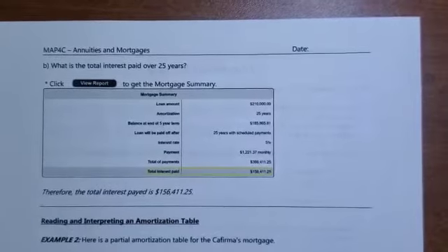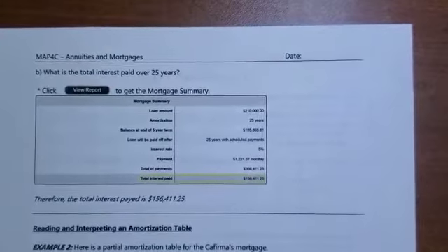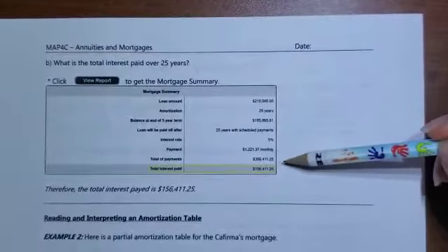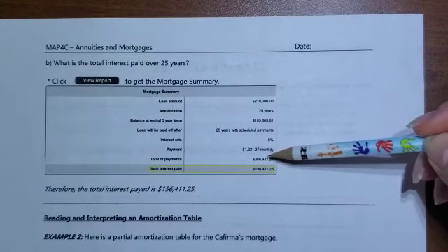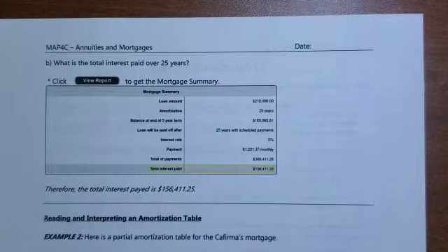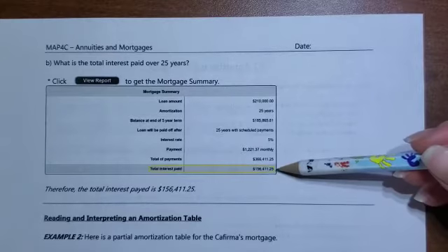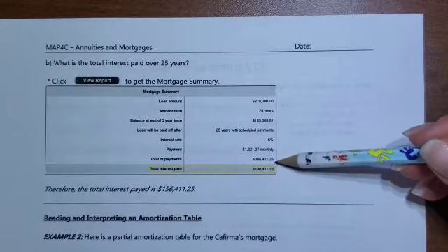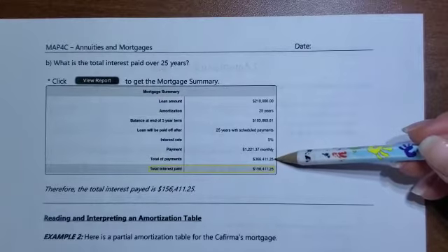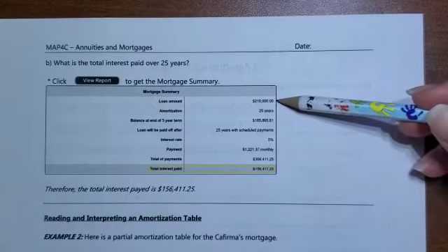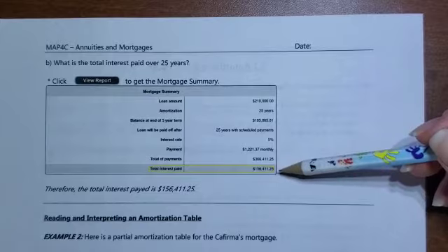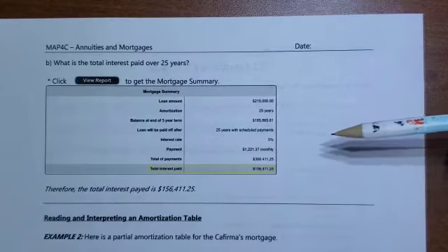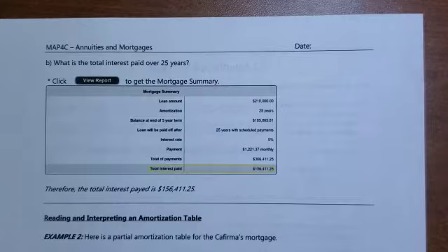We know the loan will be paid after 25 years. The interest rate is 5%. We know our monthly payments. The total payment is what we will have paid at the end of 25 years, which is $366,411.25. How we got our total interest was, if this was what we paid at the end of 25 years, and this is what our original loan was for, if we subtract them, that difference would be our interest. So the total interest paid would be $165,411.25.